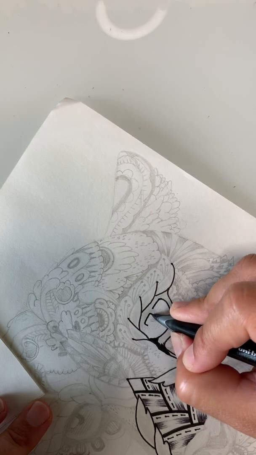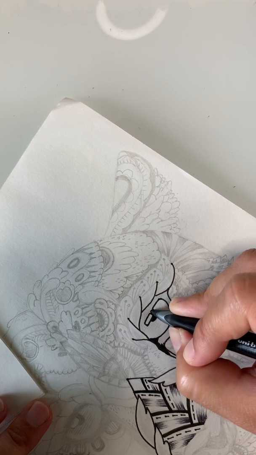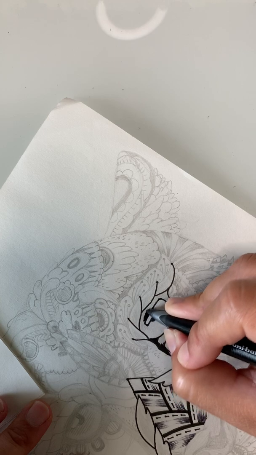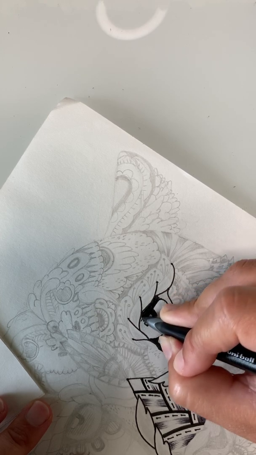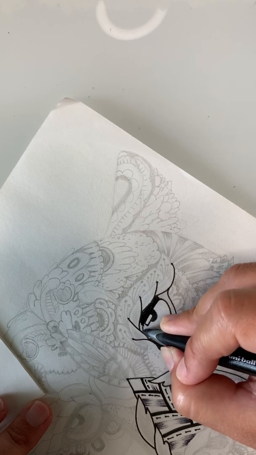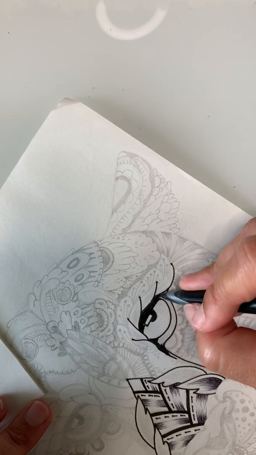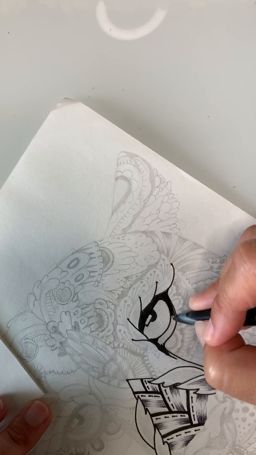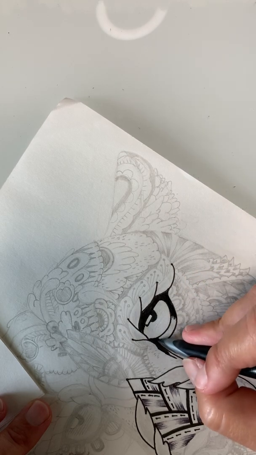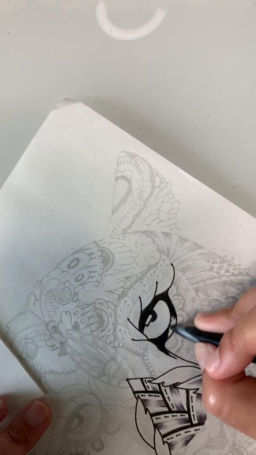Let's outline the highlight so we don't forget that. And fill this in. So some nice dark, solid darks in there help us fill up the space. Okay, and this was naturally on the cheetah. So you'll notice that in some of your animals, they already have some natural shapes to work with.